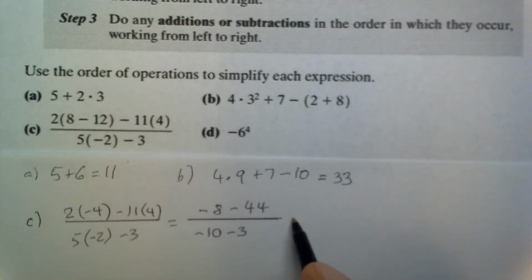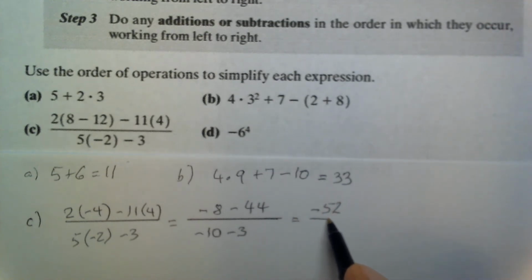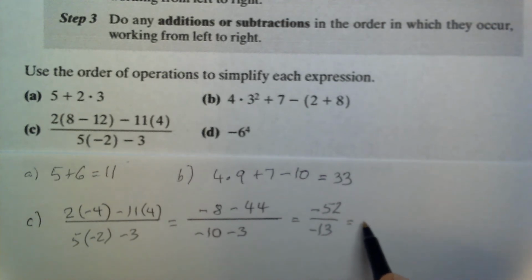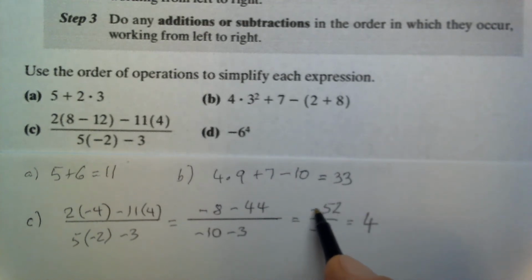So that means we have minus 52 divided by minus 13, and that's equal to a positive 4. Because we have like signs in the numerator and denominator.